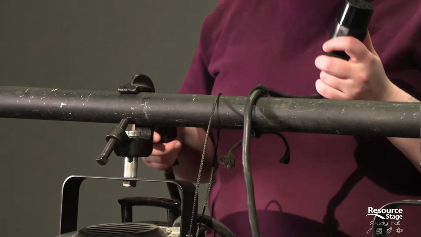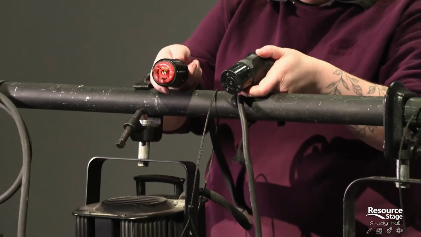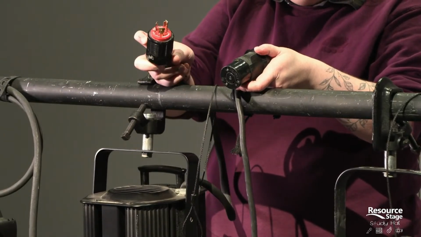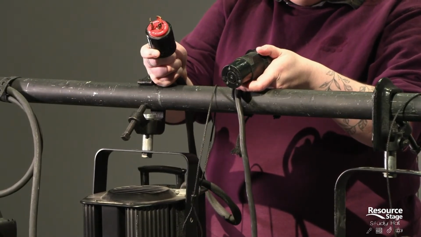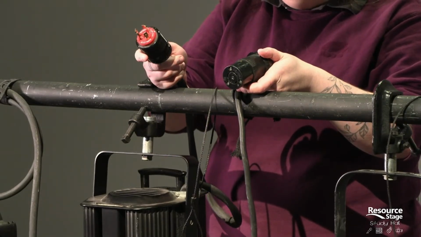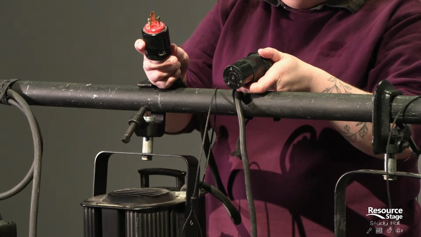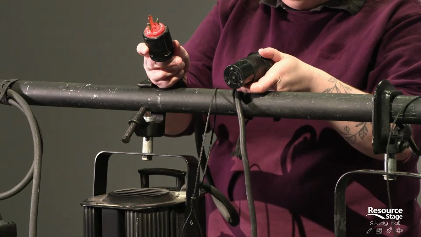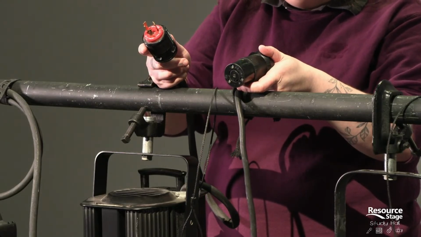And next up, you need power. So here we have a twist lock. You can see that looks kind of funky. That's not a regular wall outlet that you would find at your house. These are not super uncommon in theaters these days, but I feel like our elementary school, high school clients are more likely going to be seeing an Edison plug.